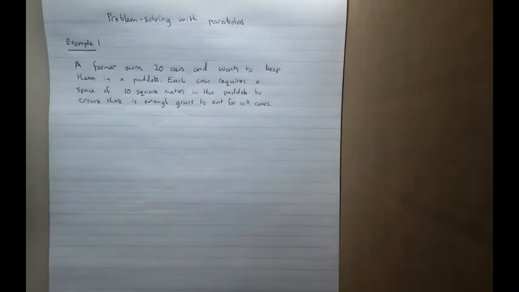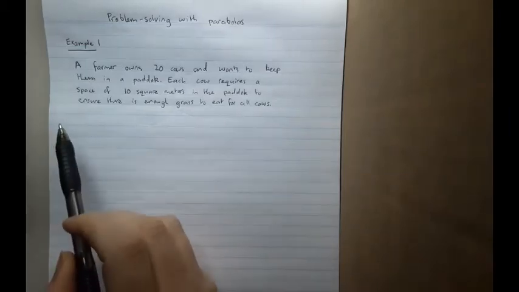Now, this is probably not a realistic number, but it's a number that we're going to work with. That's the situation. But how do you build a paddock? Well, you need to use fencing, and fencing costs money. And we don't want to be spending thousands of dollars more than we need to. We want to be spending exactly as much as we need to.